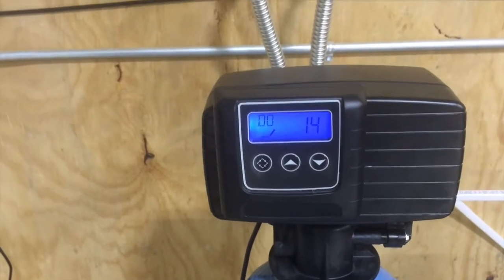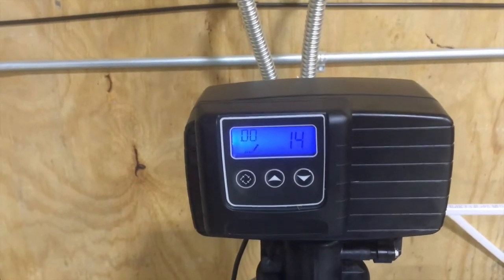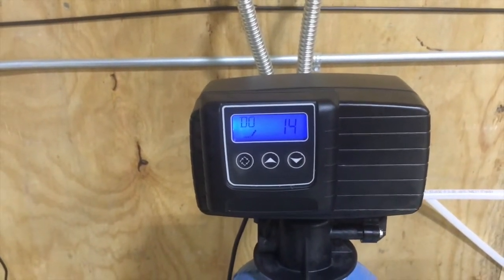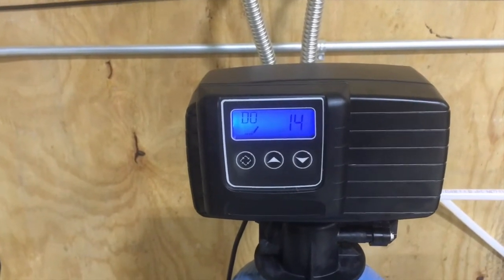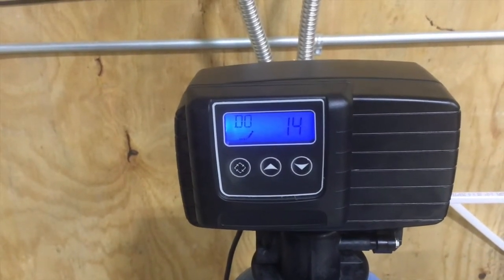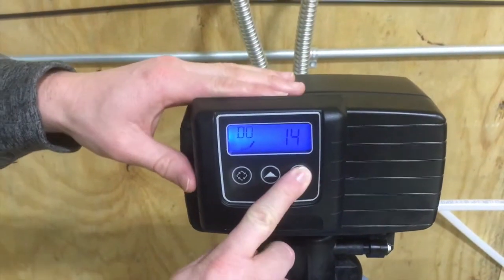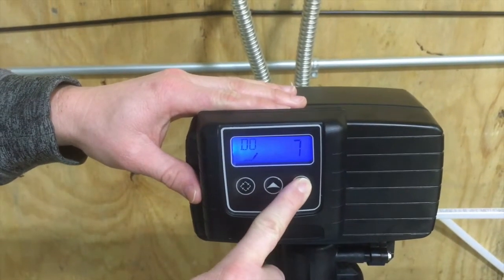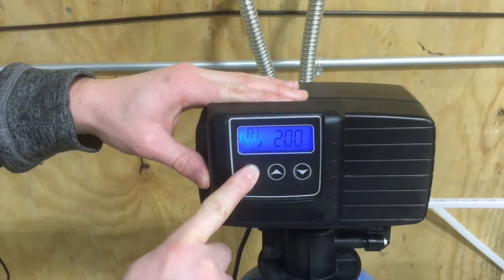The DO, this is a day override. It's going to backwash no matter what on this DO in case the gallons don't kick in first. So on city water, we'd like to see that left on 14. On well water, we'd like to lower that down to 7. Once we're done there, we hit the recycle button again.